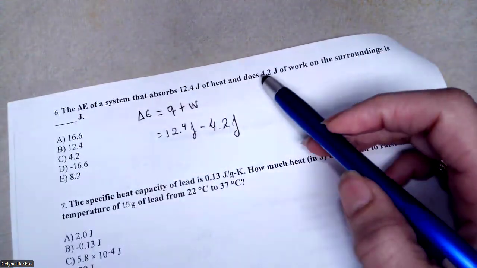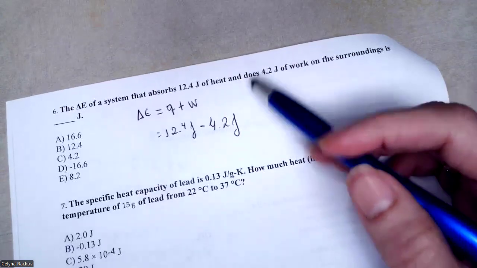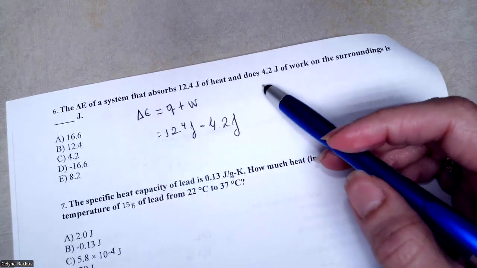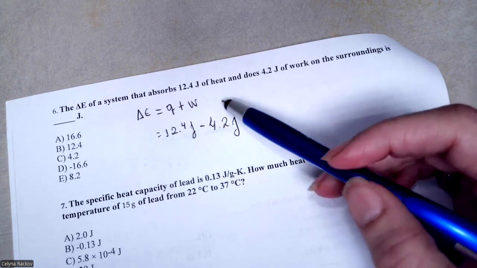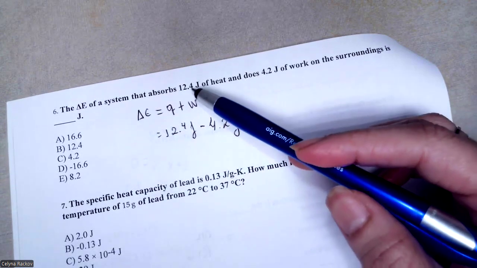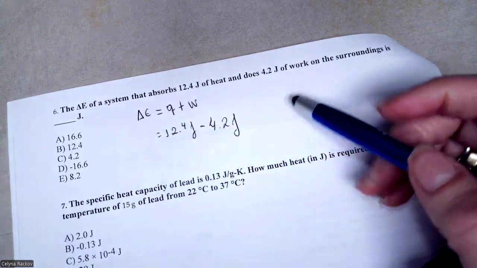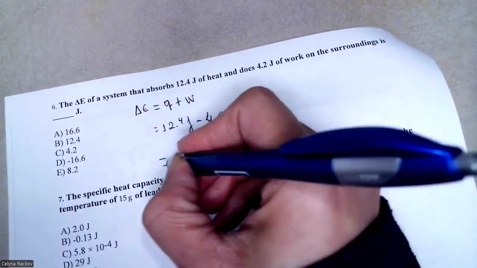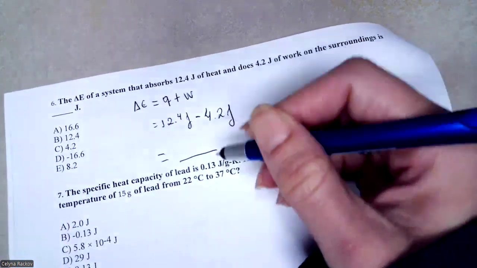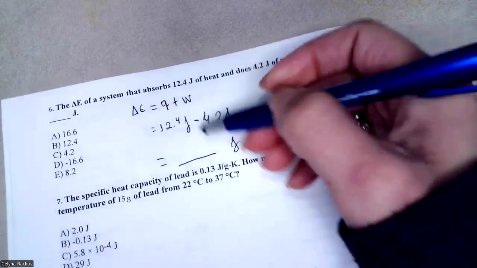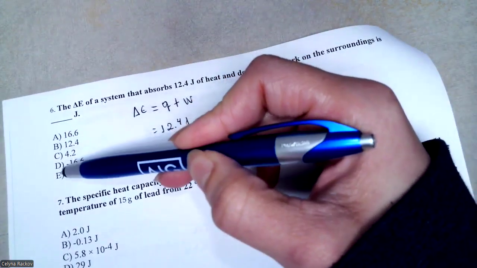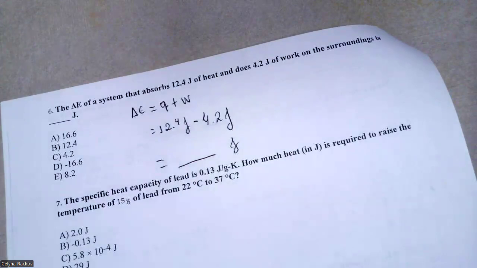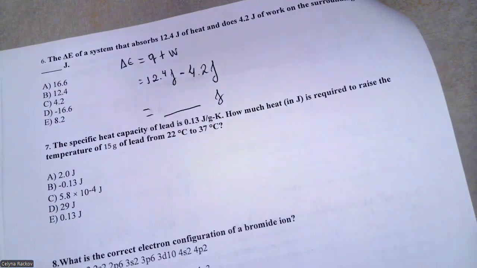But if the question was saying that the system was receiving work, that would mean it would be positive. But now the question says the system does the work, right? So I'm going to let you guys do the math here, just as a subtraction, and then the answer for that will be A, B, C, D, or E here, right? Okay.